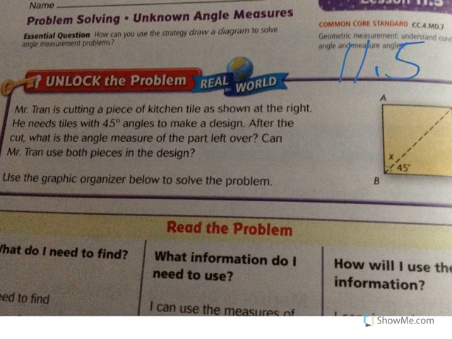11.5. Today we're dealing with problem solving in angles. So I put a couple problems on here to show you kind of what they're going to be doing. So let's look at the problem first.